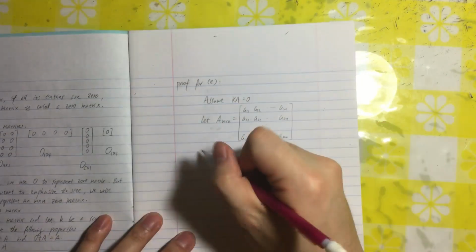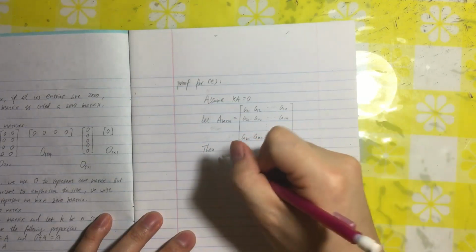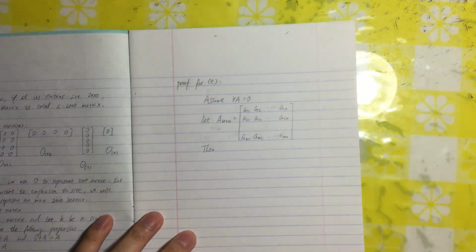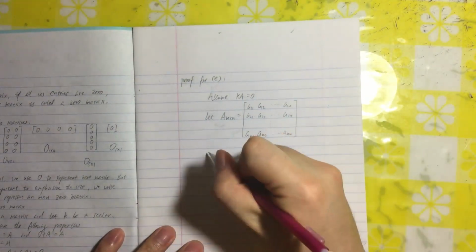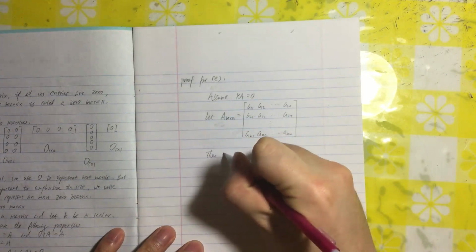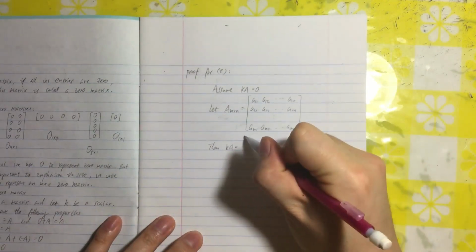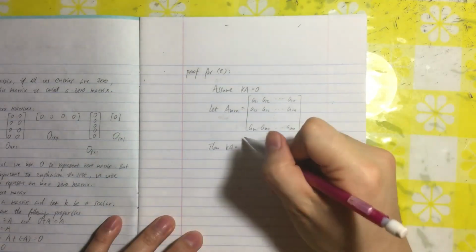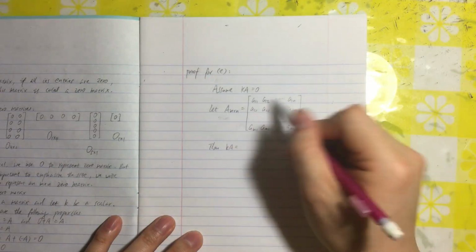Then if I take k times A, what do I get? I multiply k to each entry here.